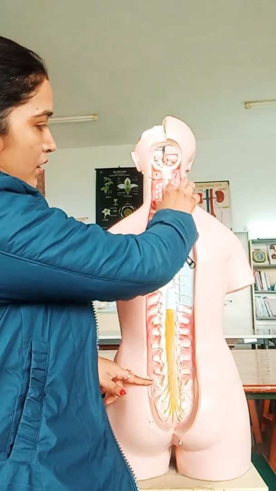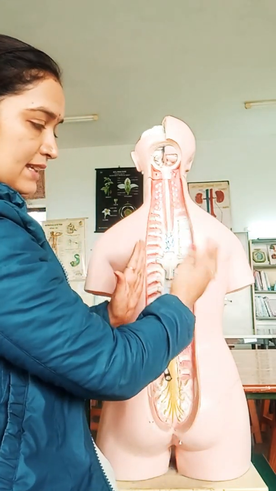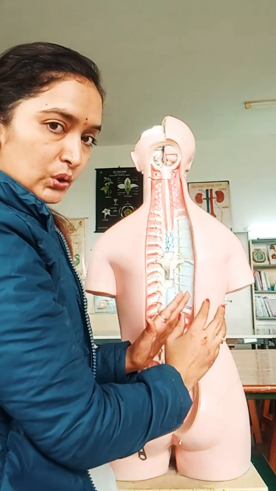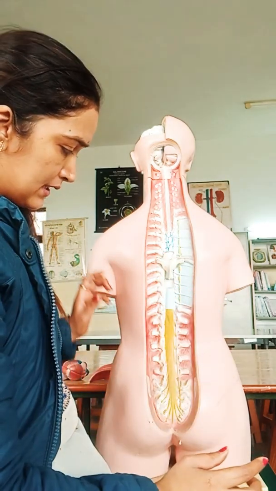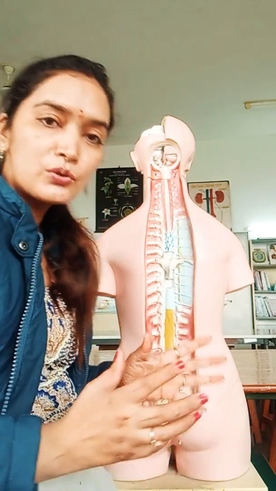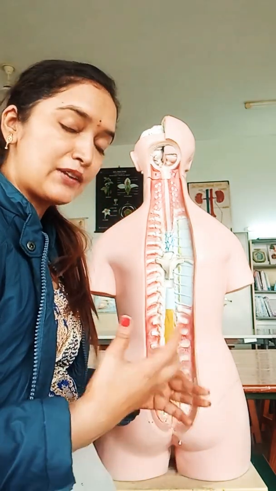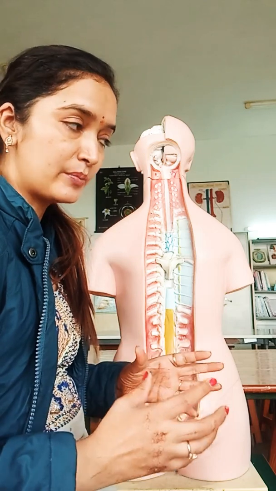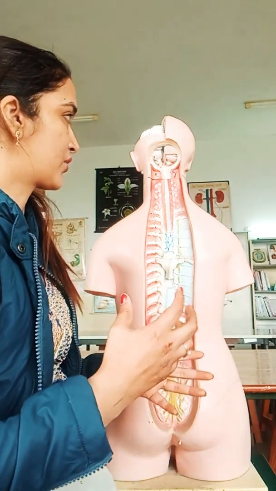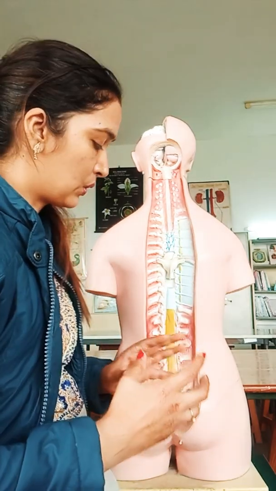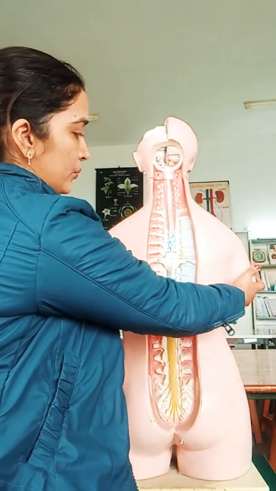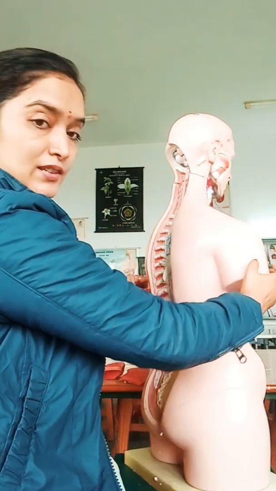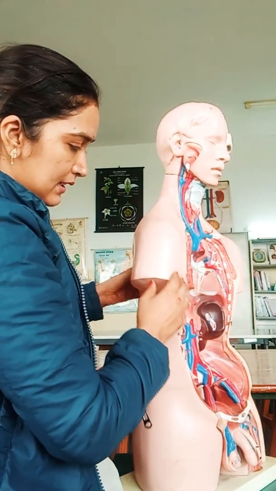It is protected inside the backbone, called the vertebral column. When we do the skeleton system, we will discuss different types of vertebrae and different structures present in the backbone. This time we are going to study only the human visceral structures.